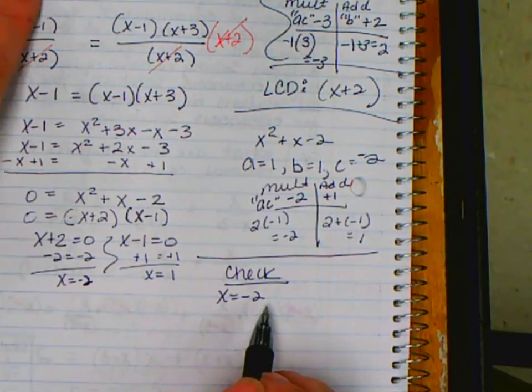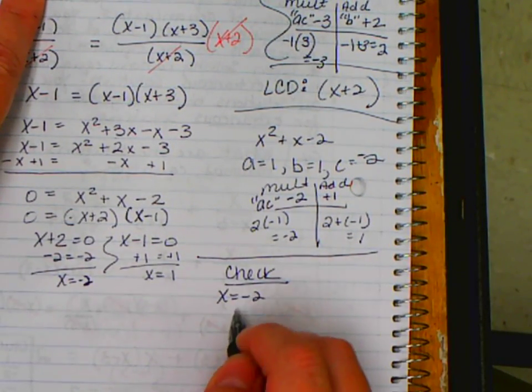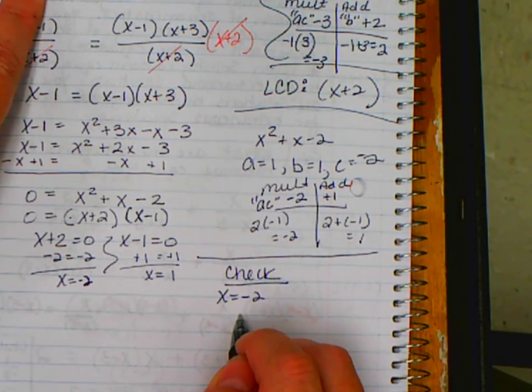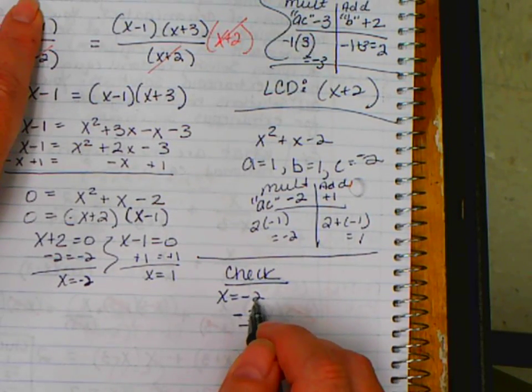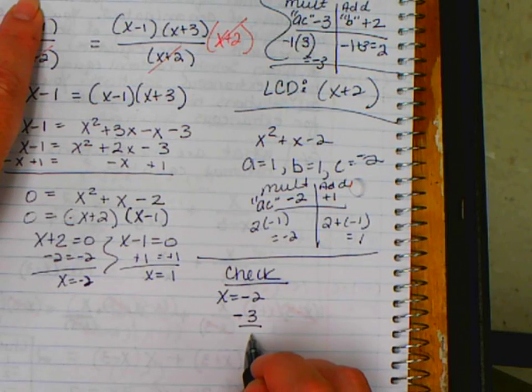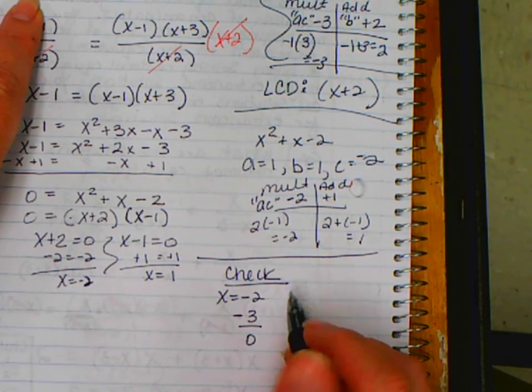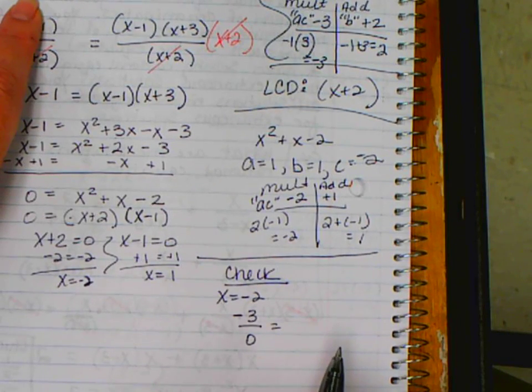So when I plug in, what's negative 2 minus 1? Negative 3 over negative 2 plus 2 is 0 equals, can you have 0 in the denominator? No? Okay, so probably this is not going to work.